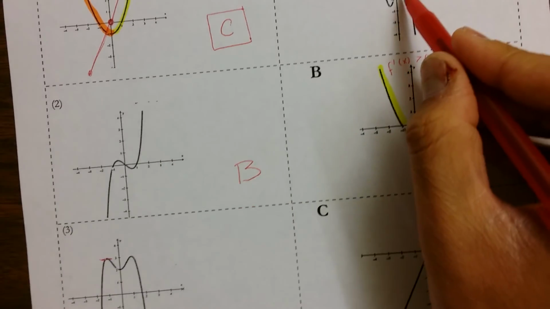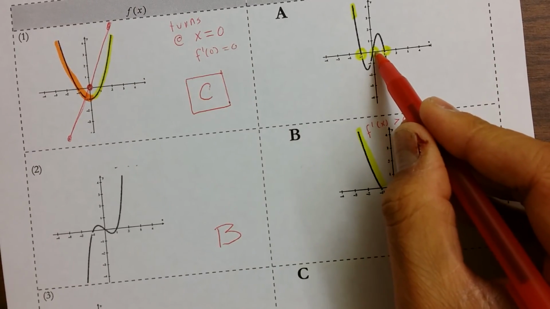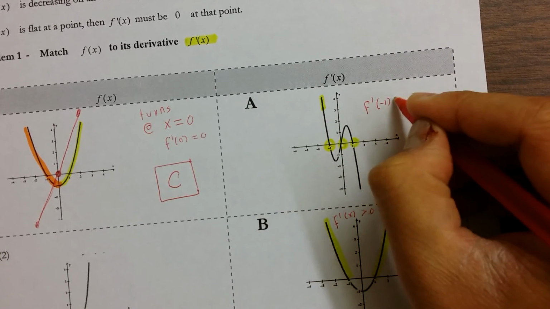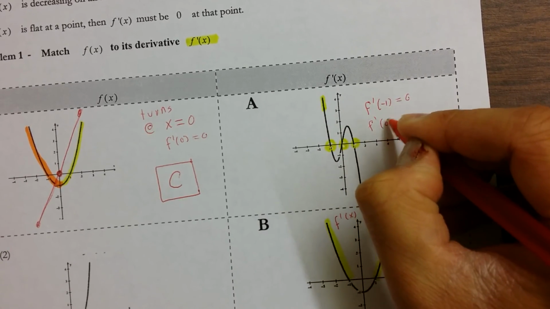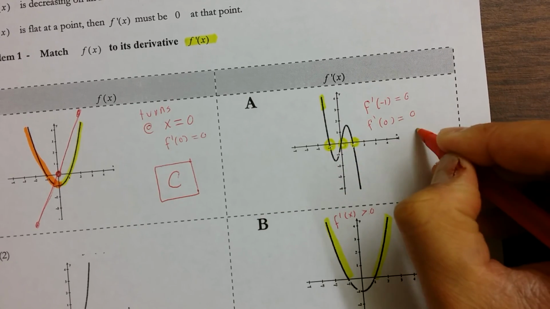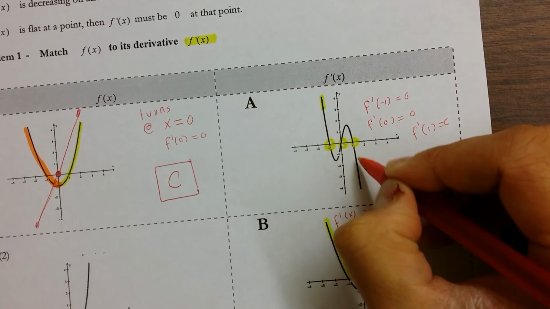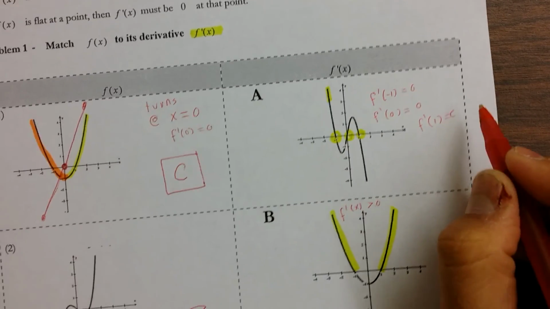The graph also turns at 0. So the derivative at -1 equals 0. The derivative at 0 is equal to 0, right? The derivative at 1 is equal to 0 because the graph of the derivative is touching the x-axis, so that's why they take on 0.